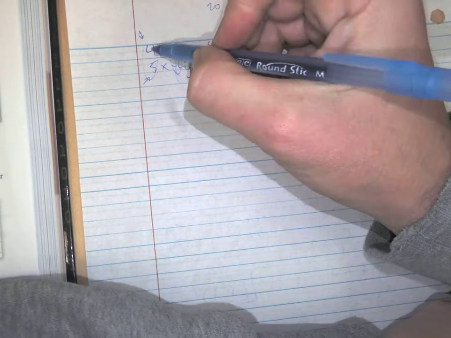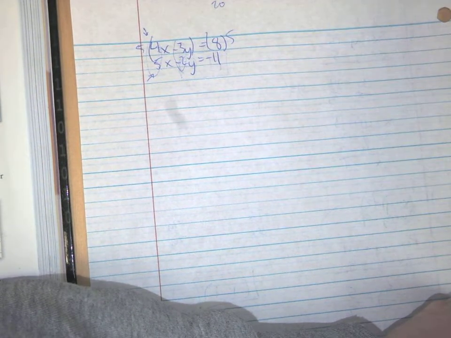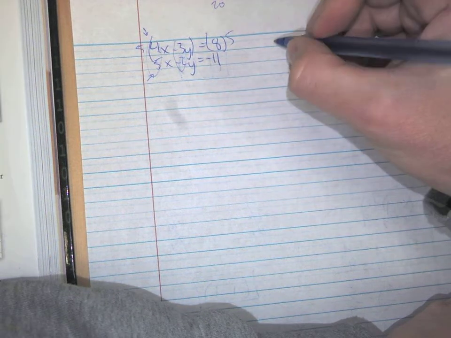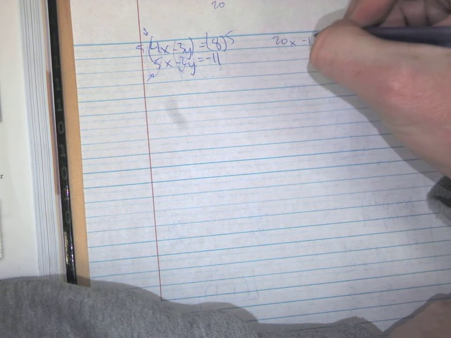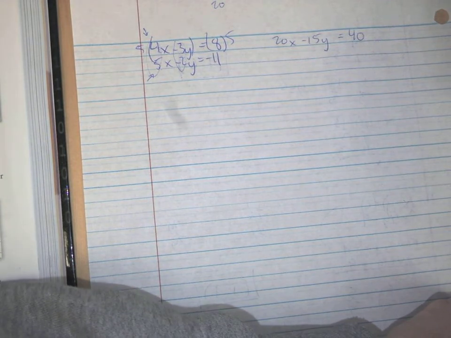So what would I have to multiply the top by to get this to be 20? Have to be 5, right? So I'm going to multiply everything on the top by 5. So both sides get multiplied by 5. Of course, I'm going to distribute, so each term will then get multiplied by 5. Okay, so that's my new top equation.